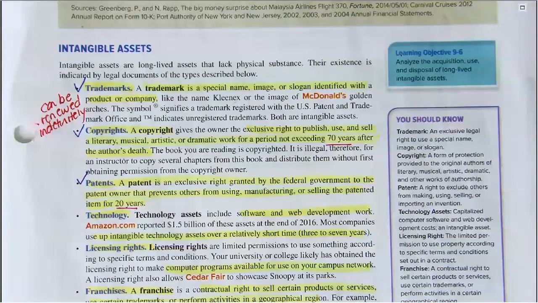Now, that doesn't mean 70 years after Michael Jackson. I'm sorry, I said that wrong. It's 70 years after the Beatles, whoever created it. Oh, okay. Sorry, it's my fault. I should have said after the Beatles' death. So whoever authored it.